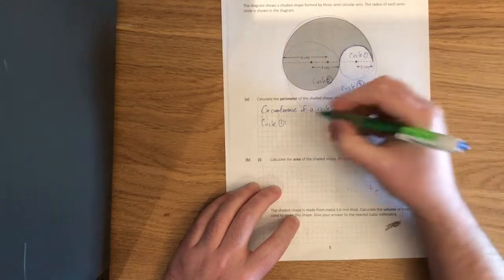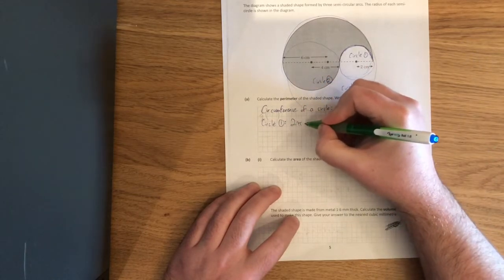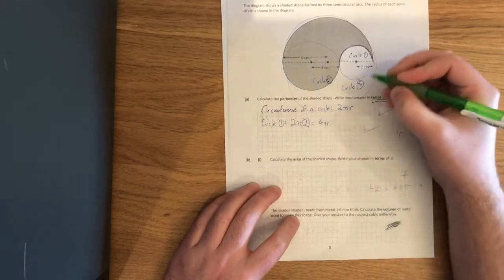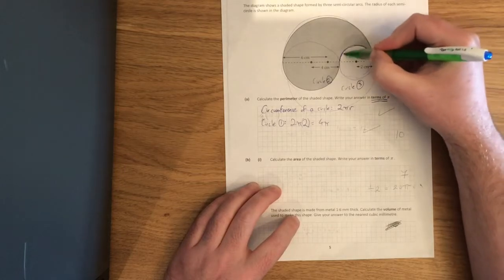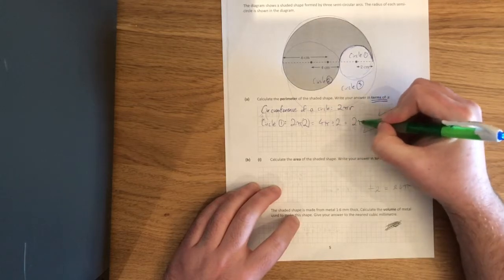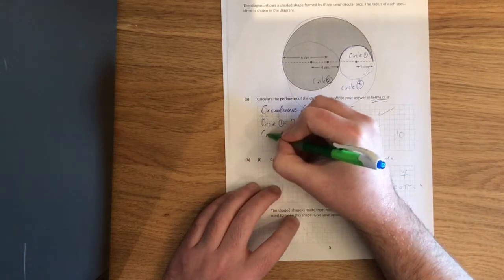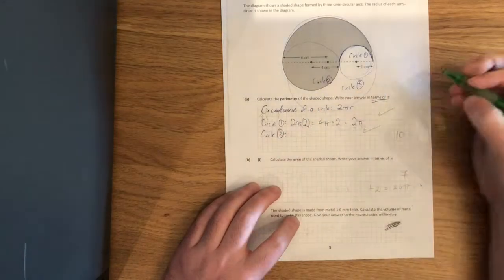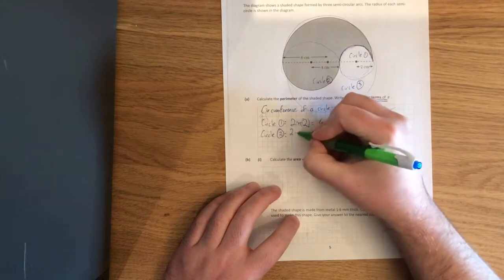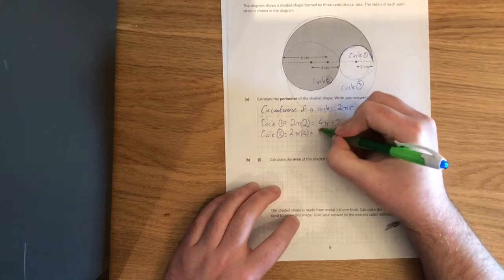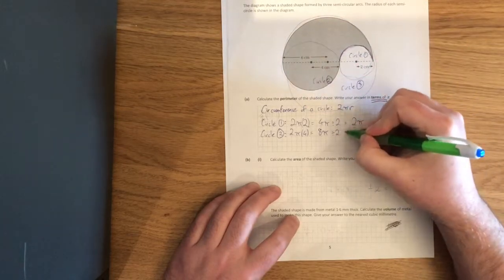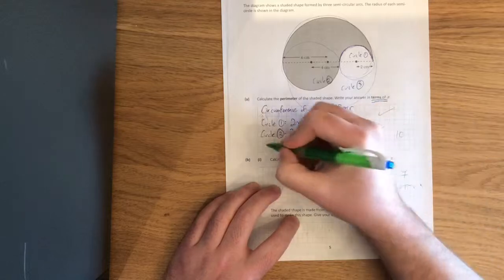Let's start with circle 1. The radius in this case is 2, so it's 2 pi times the radius, which is 2, which gives me 4 pi. But we only want half of it, that semicircular arc, so I divide by 2 and I get 2 pi. Let's have a look at circle 2. Circle 2 has a radius of 4, so it's 2 pi times 4, which gives me 8 pi. But again, I only want the semicircular part, so I divide by 2, and that gives me 4 pi.